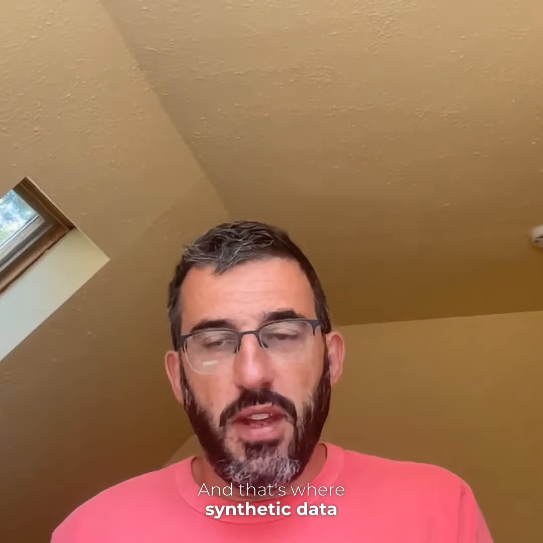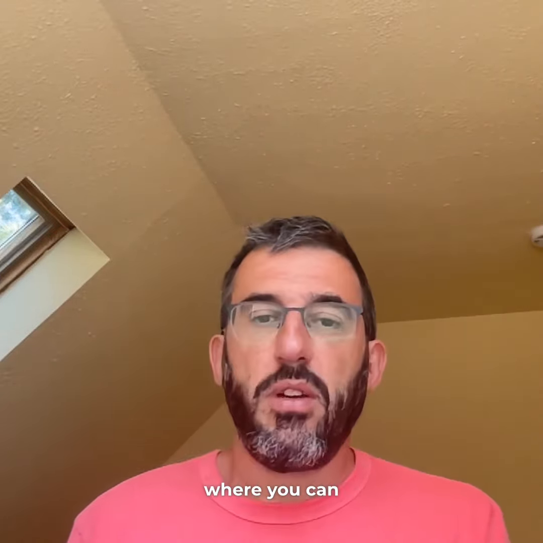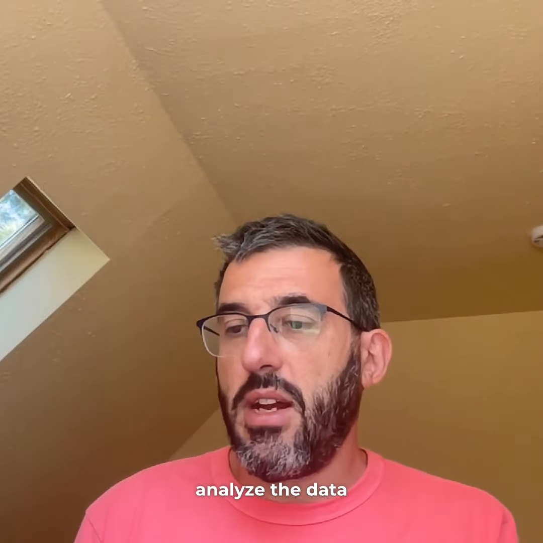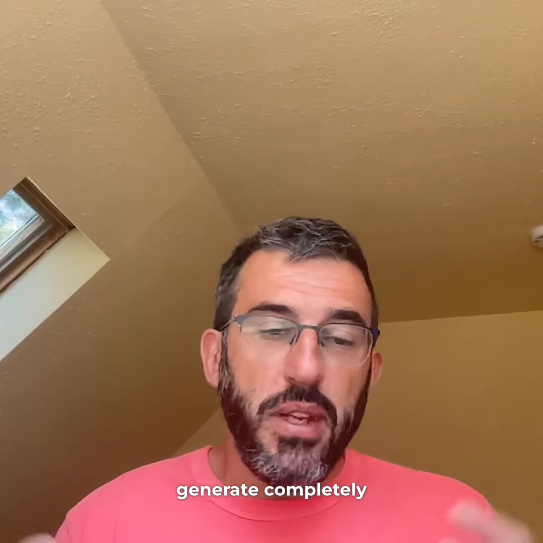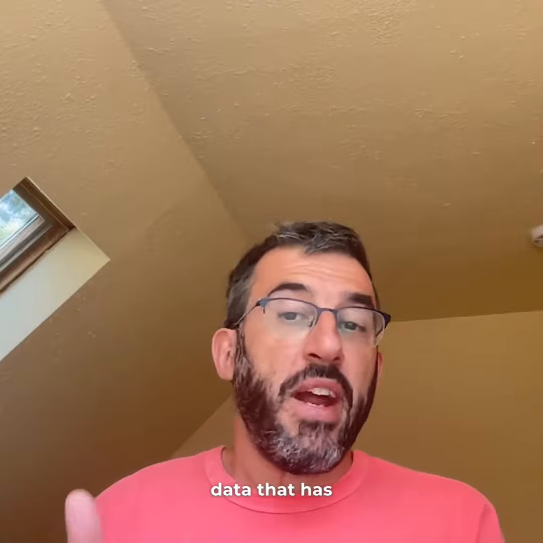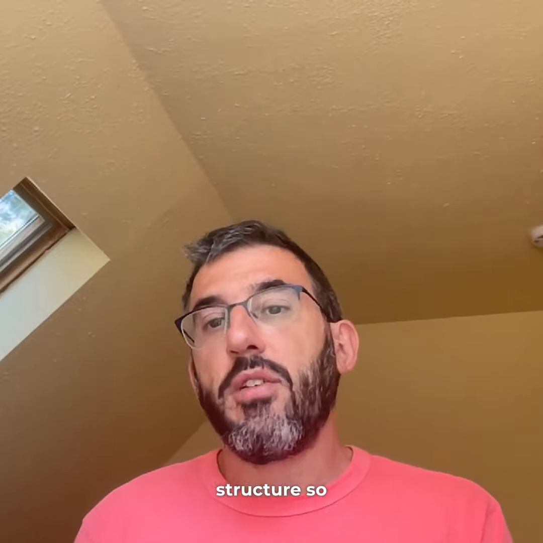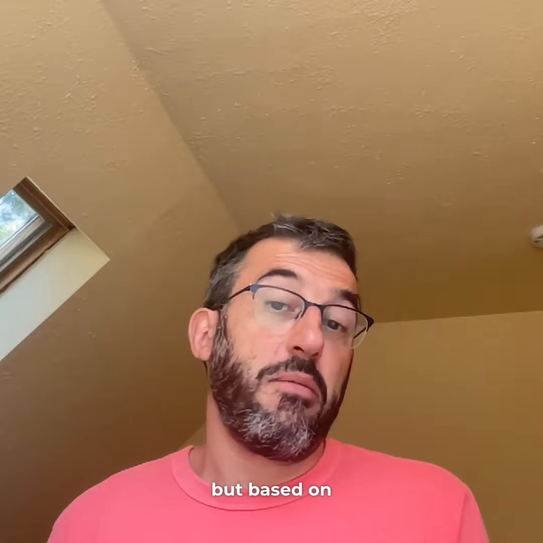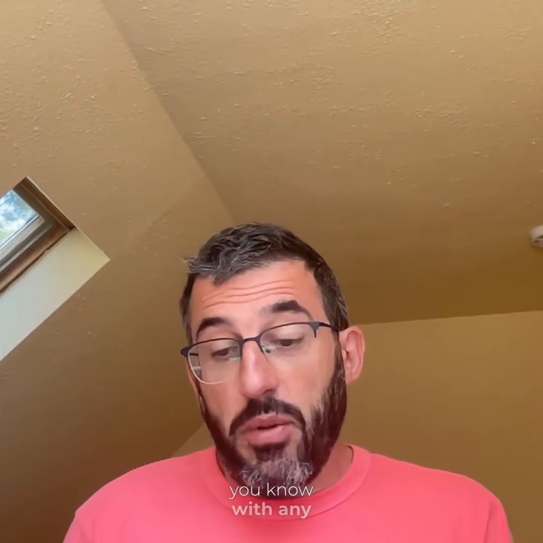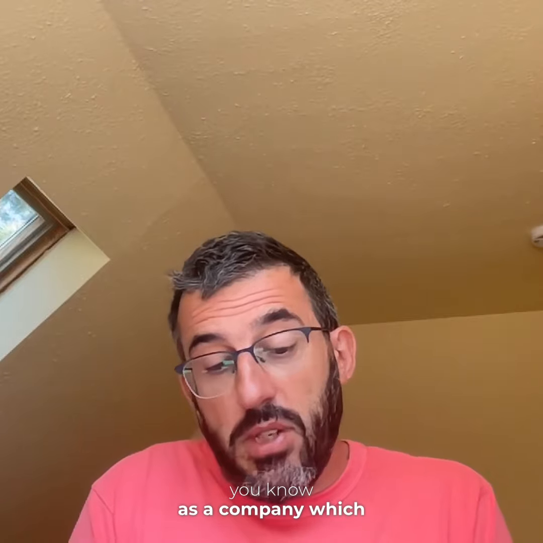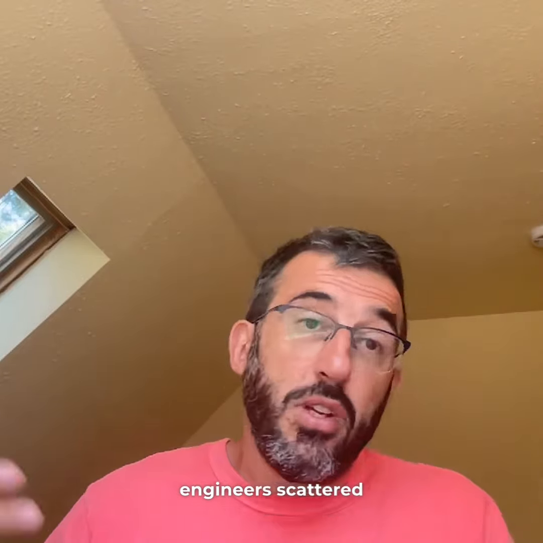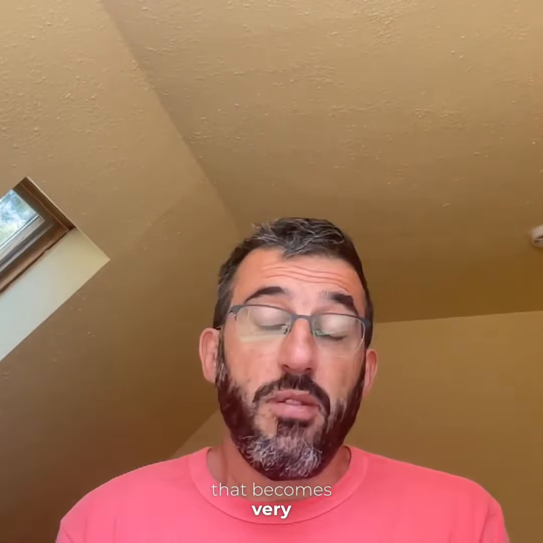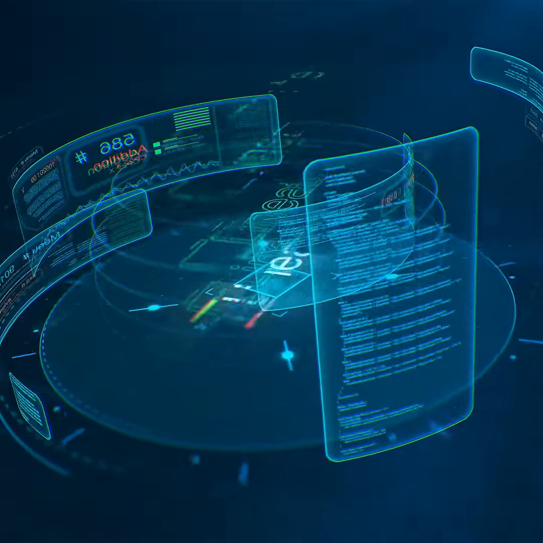And that's where synthetic data generation comes in, where you can analyze the data you have and generate completely meaningless data that has the same internal structure, so that you can create models that have the same behavior, but are based on effectively nonsense. And as a company which has engineers in the US and then engineers scattered around the world, that becomes very, very useful.